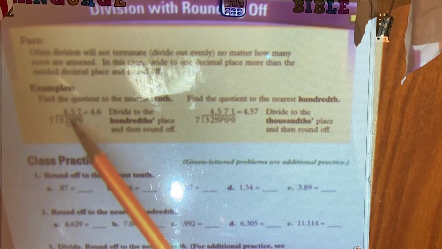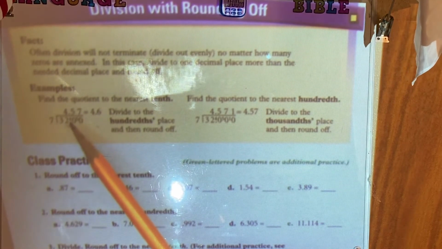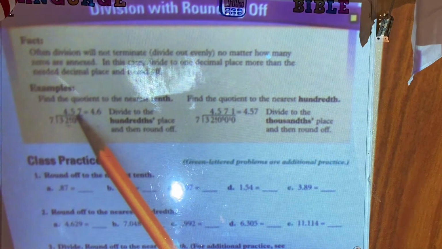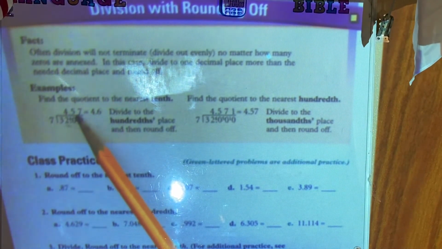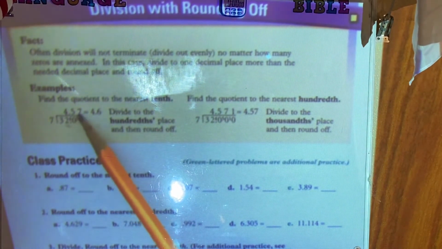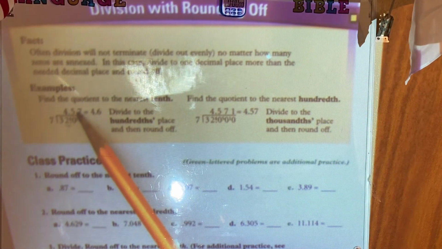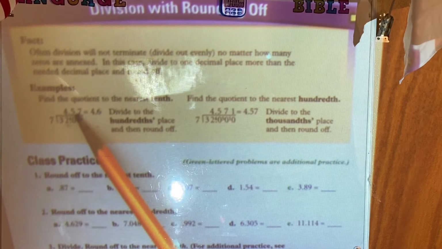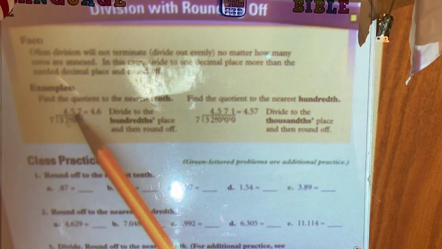If we look to the hundredths place, we are looking at the 7. If I want to round, I look to the side of the 5 and I have a 7, which means I have to round up because it's more than 5.